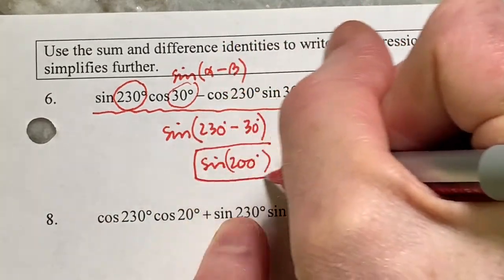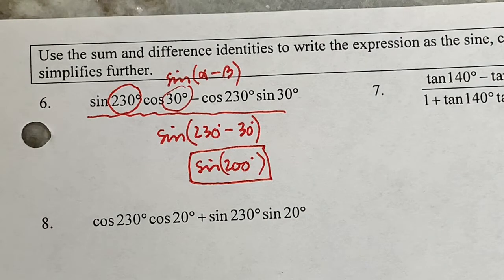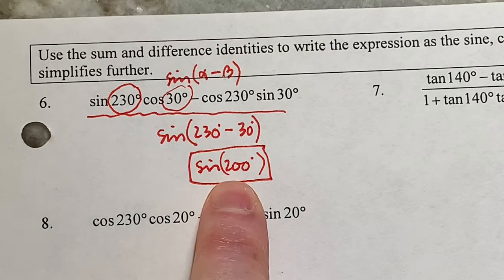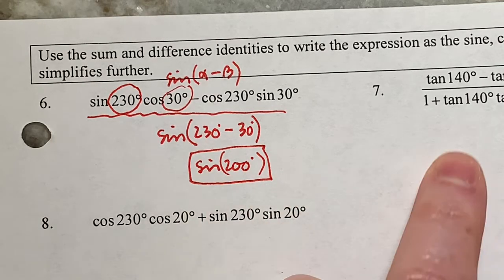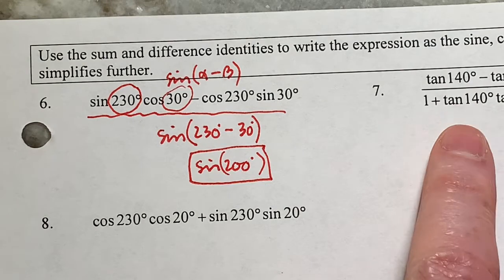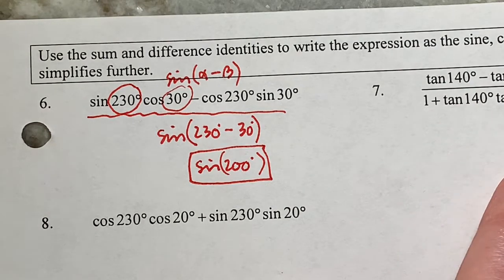And because 200 degrees is not on my unit circle, and because I can't for the life of me come up with two angles that are on the unit circle that add together to give me that, I've got to stop. And don't say stuff like, what about 150 and 50? Is 50 on the unit circle? No. So if you can't find two that actually work for you, then you've got to stop. All right, look at number 7. Does that look familiar? See, when I see this, I see tangent of alpha minus tangent of beta over 1 plus tangent of alpha times tan beta.